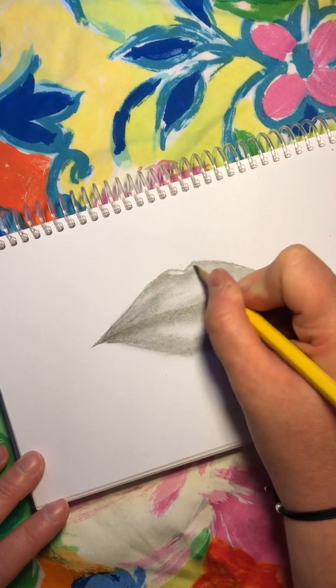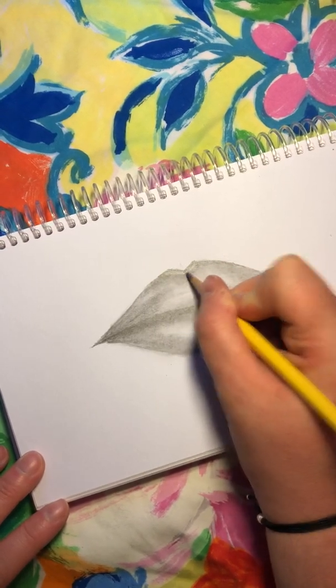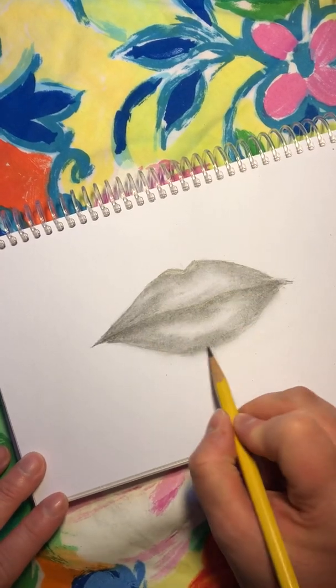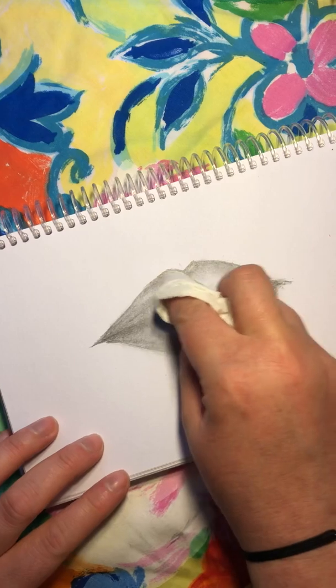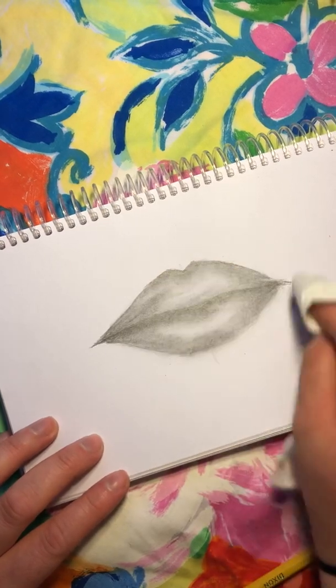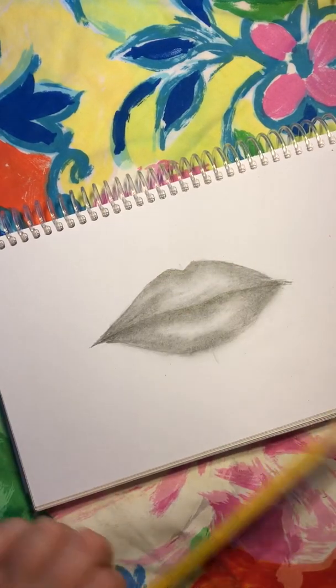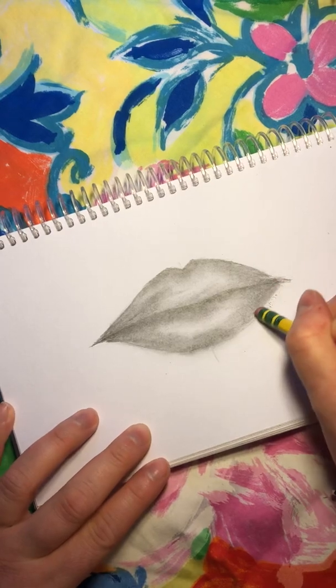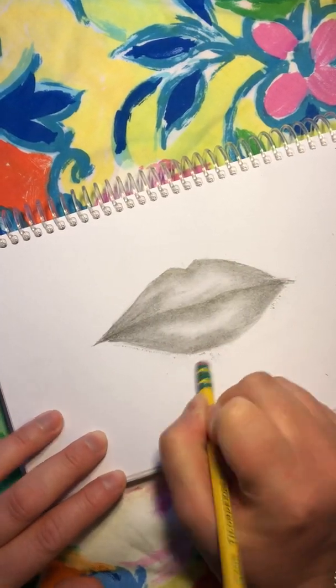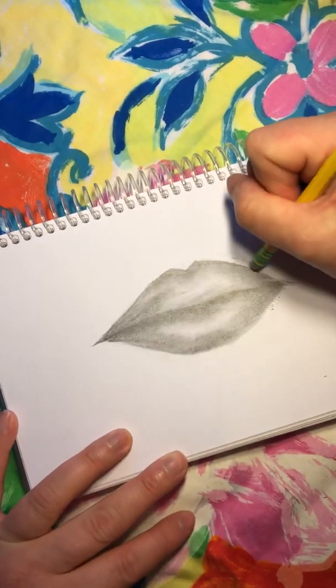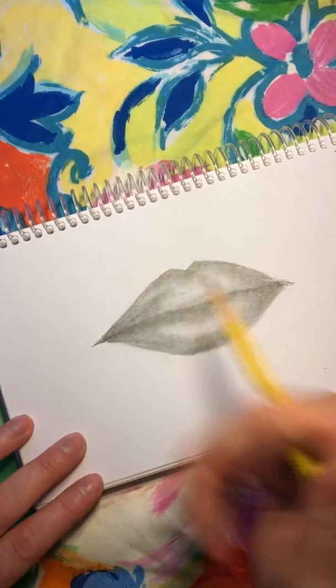The Cupid's bow may be more distinct. Again, it all depends on which reference image you choose. I'm going to clean up my edges where some of my blending may have gone outside of the lip outline.